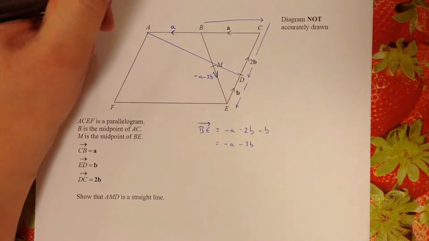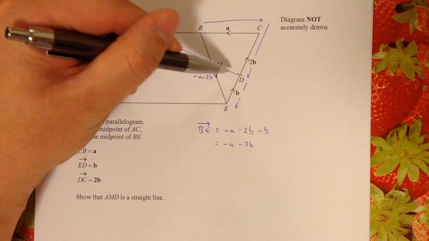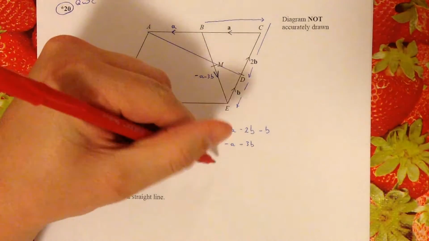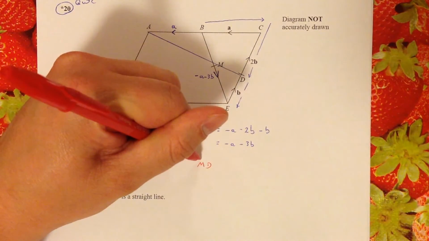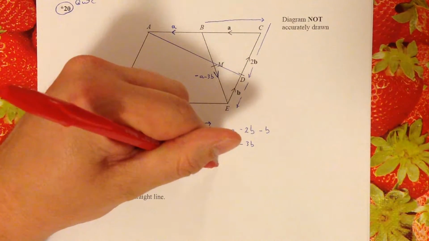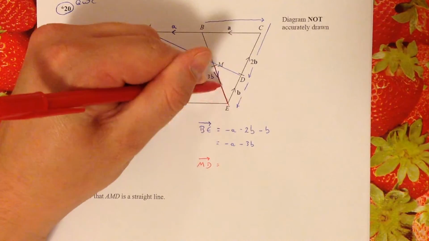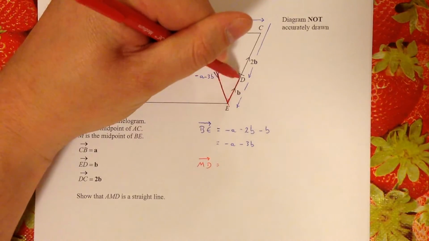Okay, what I can now do is find MD. So I'm going to look for some vector notation that takes me from point M to point D. And that's going to be given using the journey here, so this portion here, and the journey here.